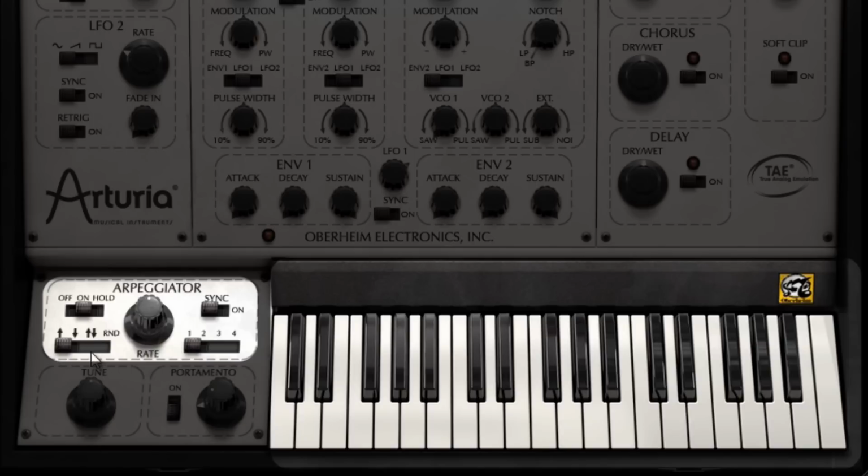The hold mode will keep the arpeggio going from the last held chord, even if the fingers don't push the keys any longer. The rate knob enables us to set the arpeggio's speed. The sync function synchronizes the arpeggio speed to the project's tempo according to various rhythmic ratios.